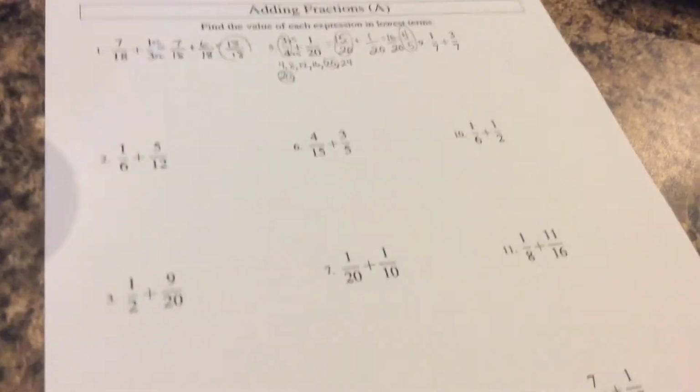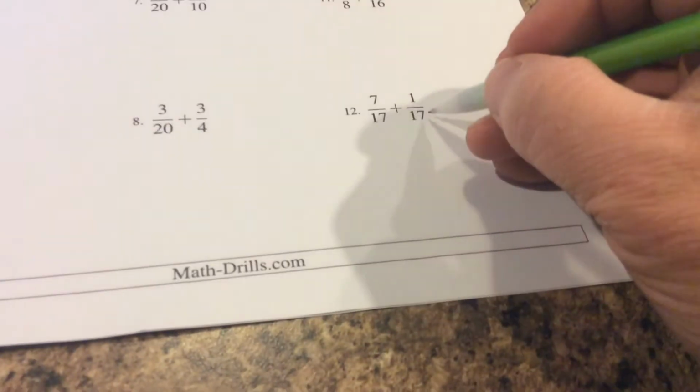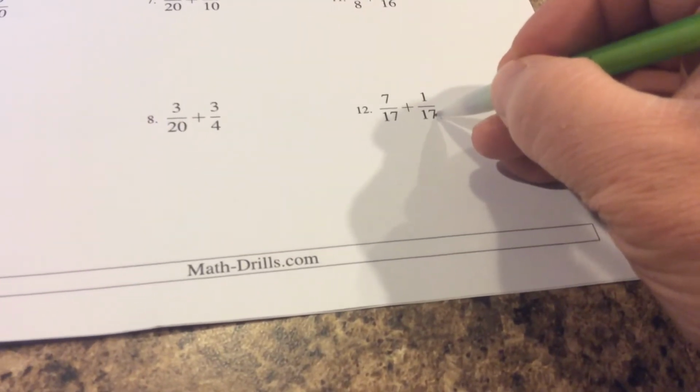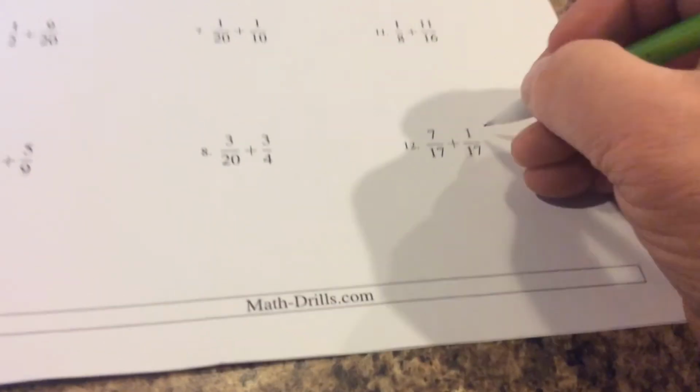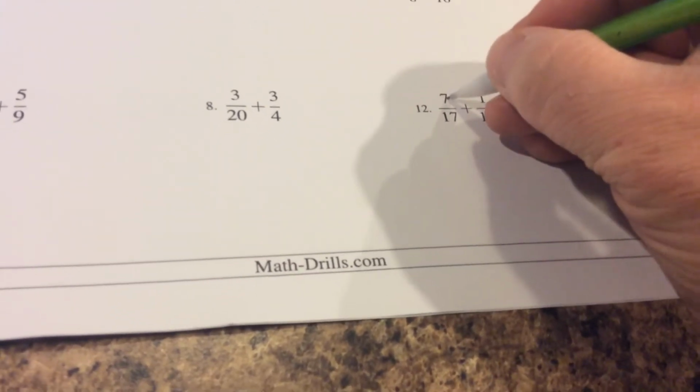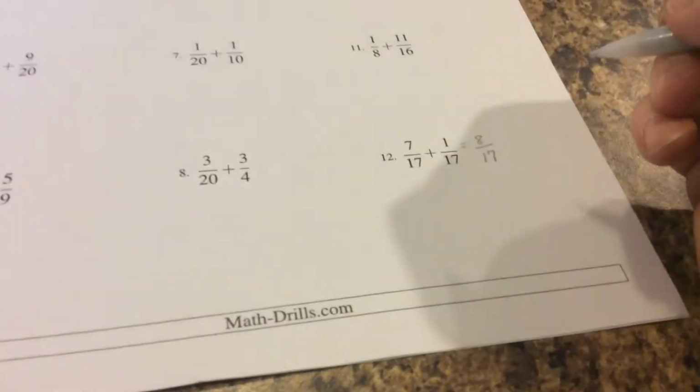All right, let's do another one here. Of course, this number 12 down here, we do not have to change these. They already have a common denominator of 17. So we can simply add 7 plus 1, which is 8/17.